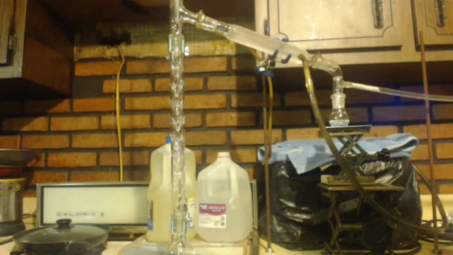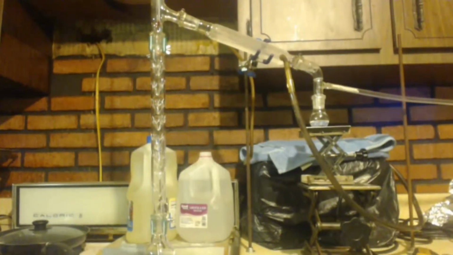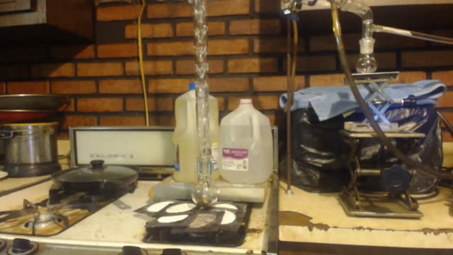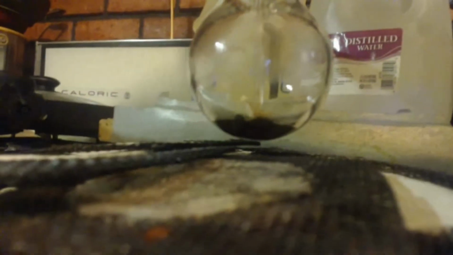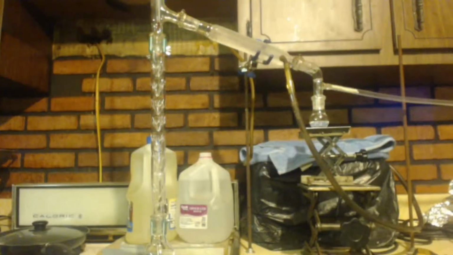So I set it up for fractional distillation. Let's see, got the thermometer up there. But I already did it. And that's what is left inside in the pot. Just a bunch of black crap. This was what I got.